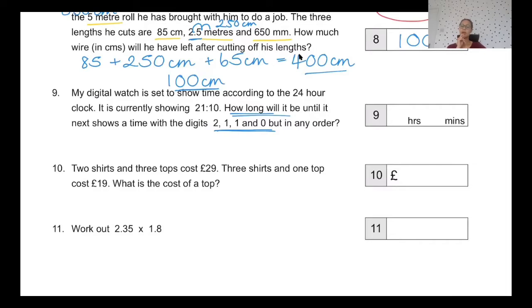You might want to try out some numbers and then see if you can do a time earlier than that.